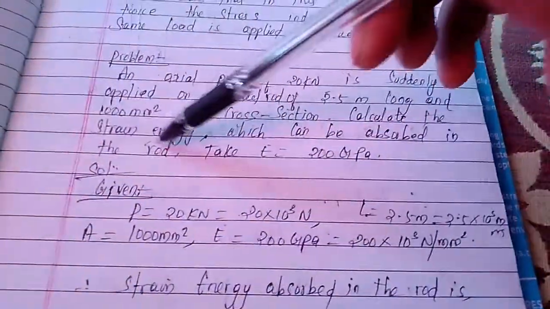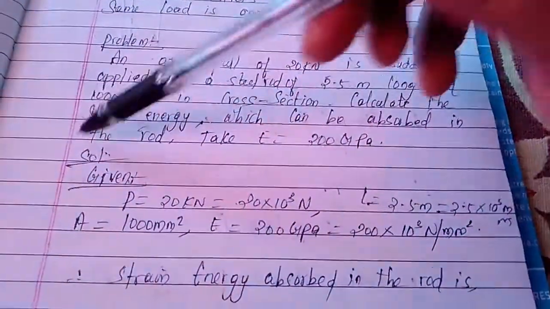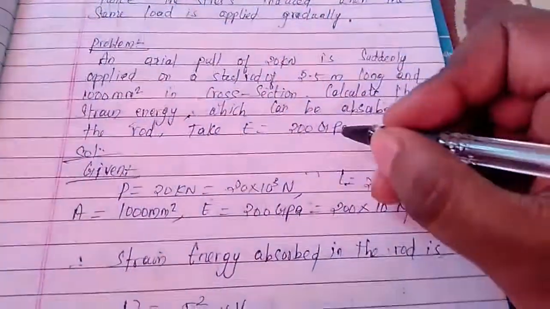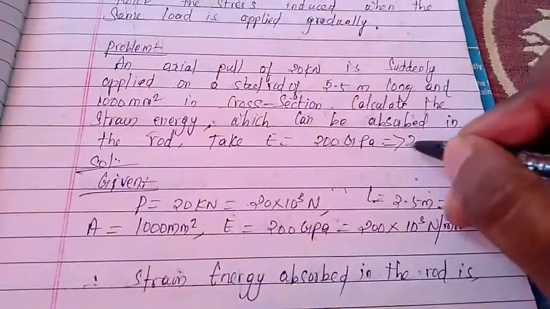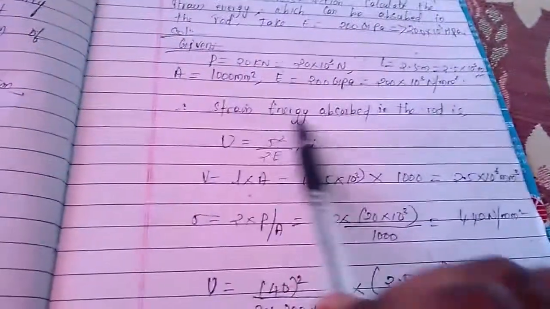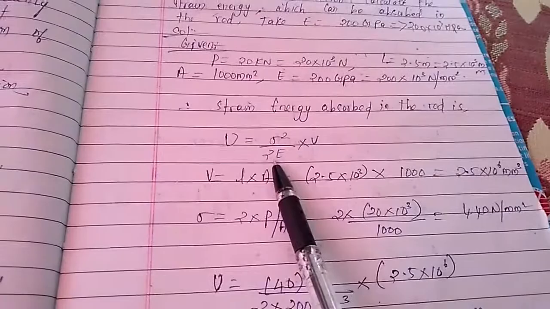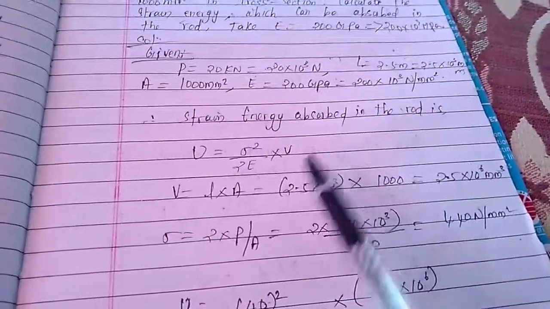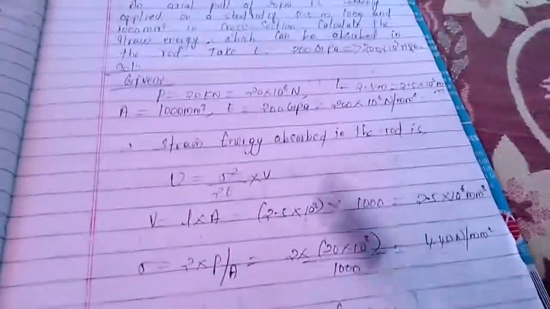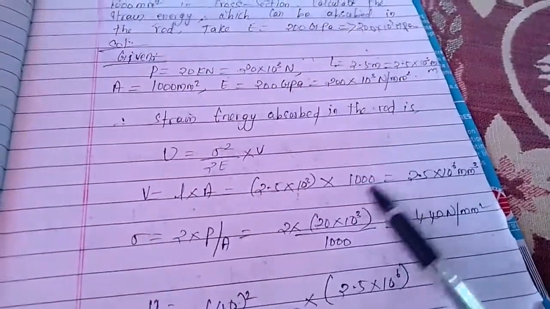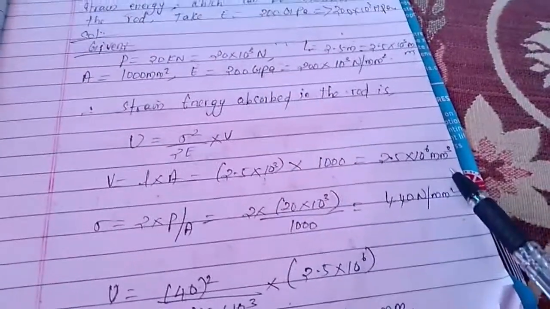We have to calculate the strain energy absorbed in the rod. Take Young's modulus E is equal to 200 into 10 power 3 GPa. It is given as GPa, so you can write it as 200 into 10 power 3 MPa. The strain energy absorbed in the rod is U is equal to sigma squared by 2E into V. V is nothing but length into area. Length is 2.5 into 10 power 3 millimeter, area is 1000, so you get 2.5 into 10 power 6 millimeter cube.